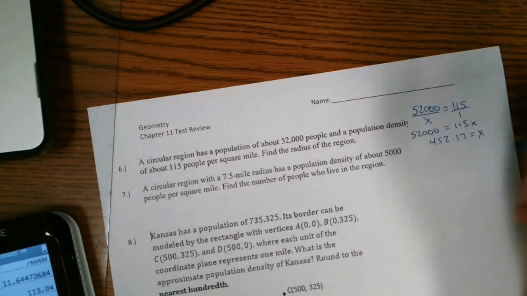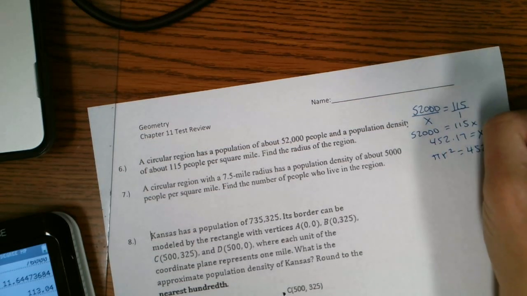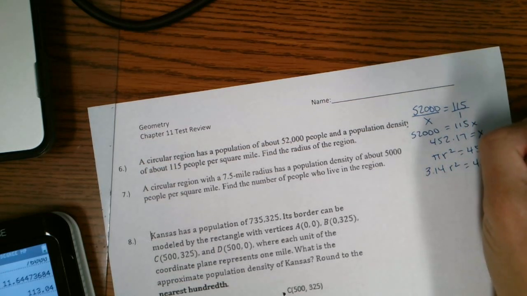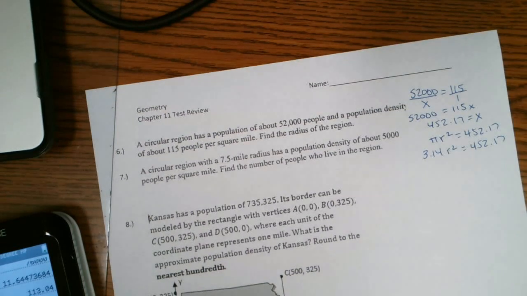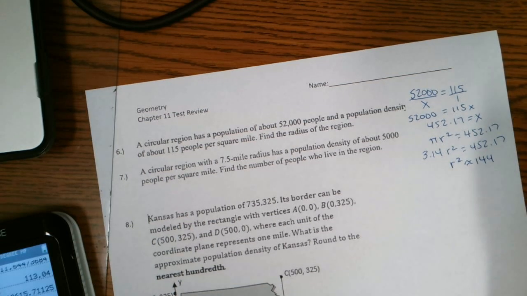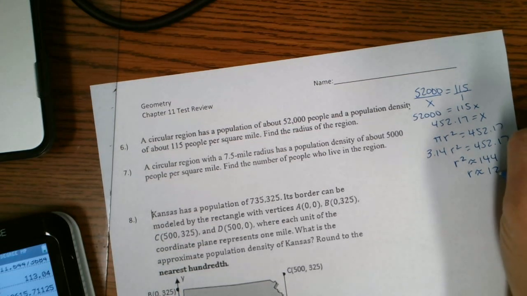That's my area. So area is pi r squared. So 3.14 r squared is equal to 452.17. So I'm going to divide that by 3.14 and I get about 144. Take the square root and I get about 12.